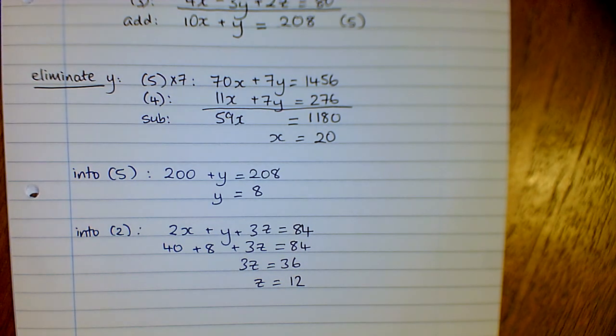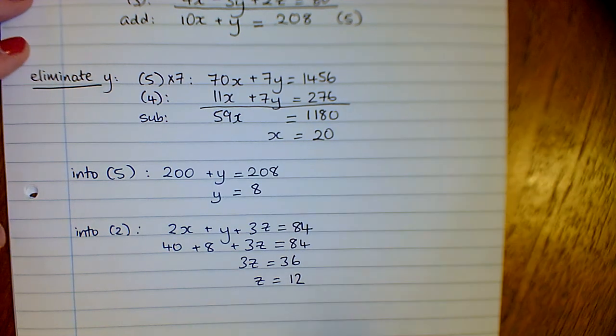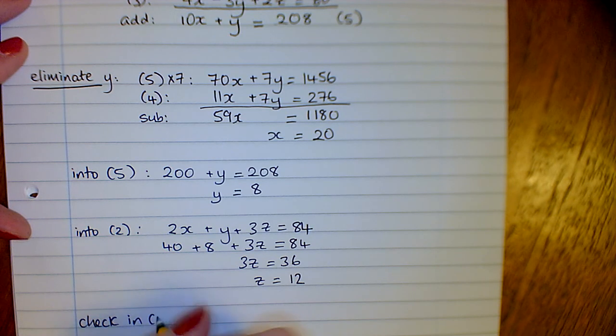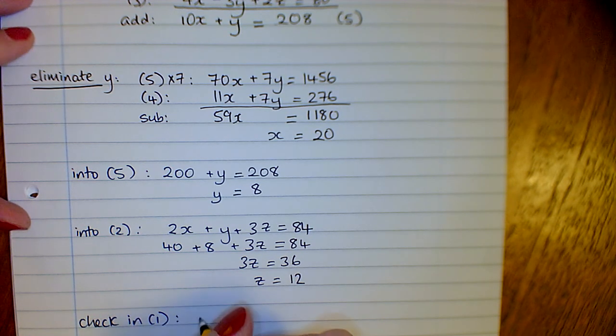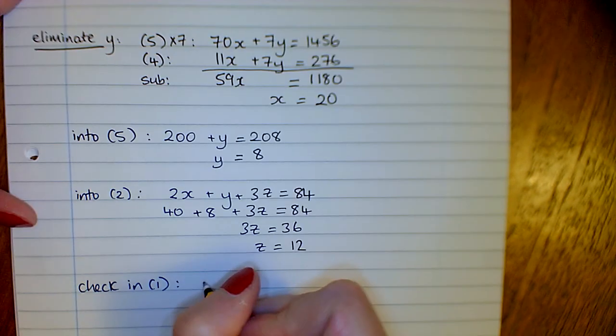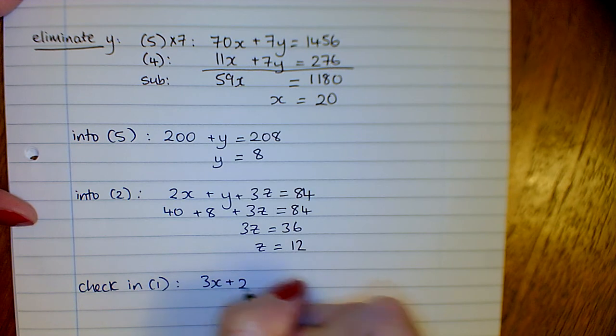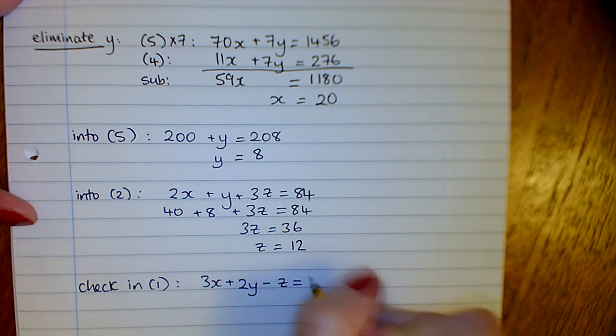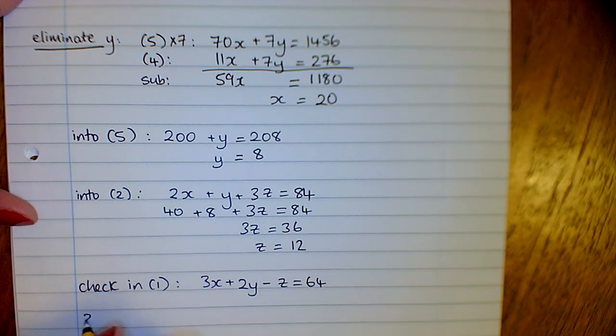Now this is the one question you should be able to leave an exam knowing you've got it 100% correct, because we can check these answers now in one of the other equations. So we're going to check in equation 1. Equation 1 is 3x plus 2y minus z equals 64.